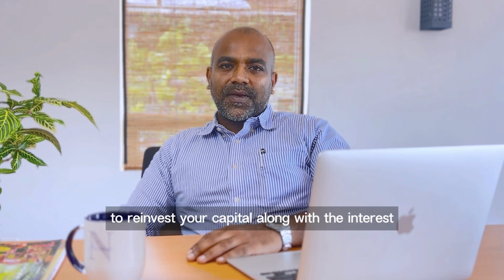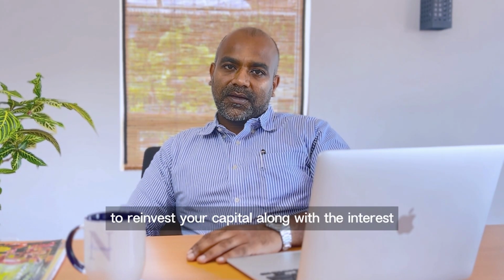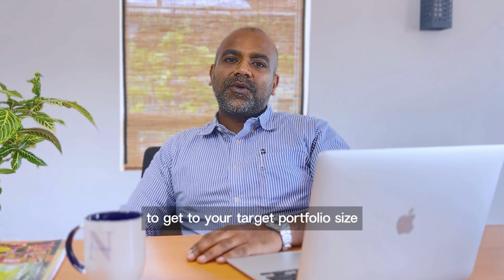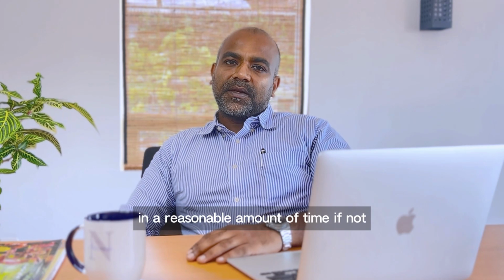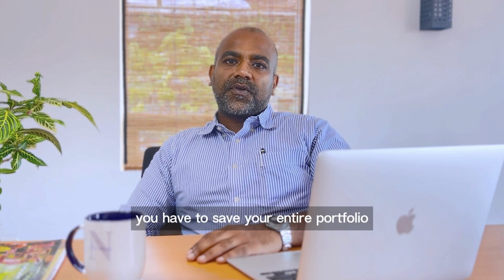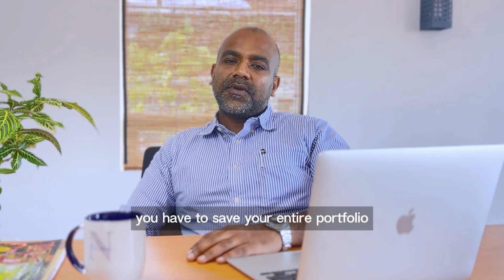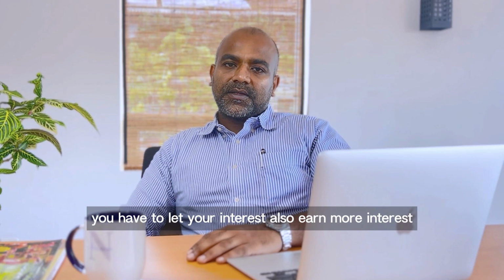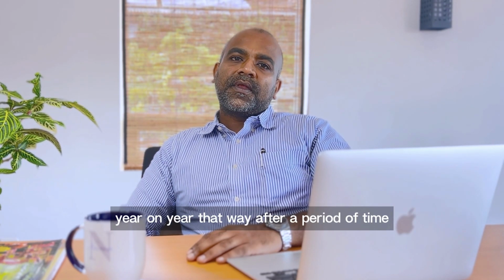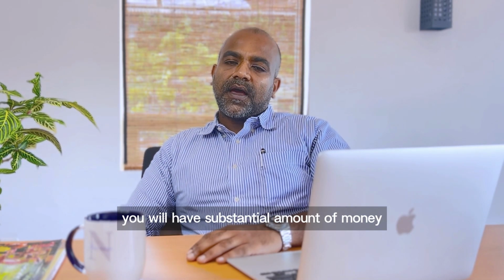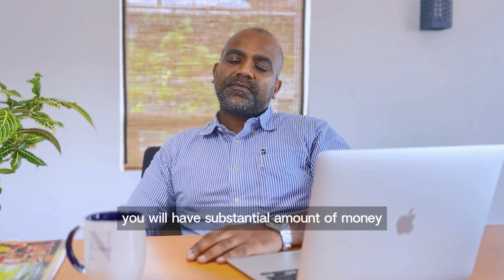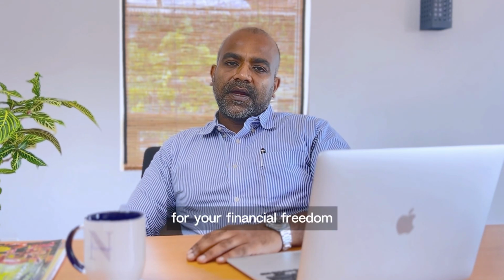So it's very important when you earn interest to reinvest your capital along with the interest to get to your target portfolio size in a reasonable amount of time. If not, you have to save your entire portfolio, so you have to let your interest also earn more interest year on year. In that way, after a period of time, you will have a substantial amount of money for your financial freedom.